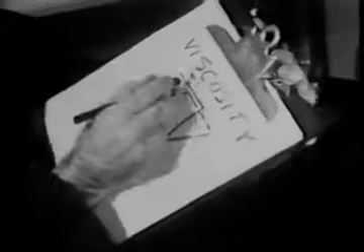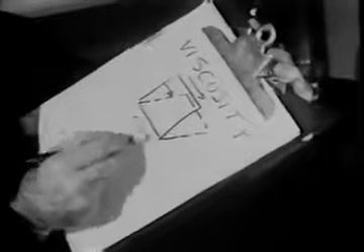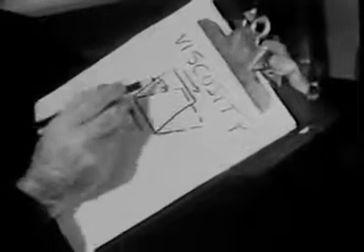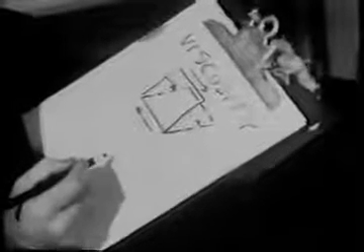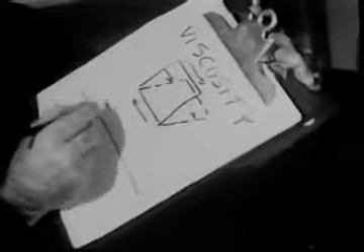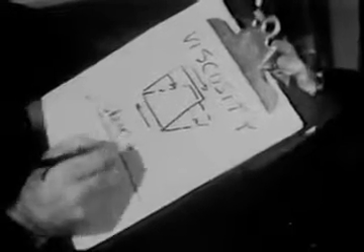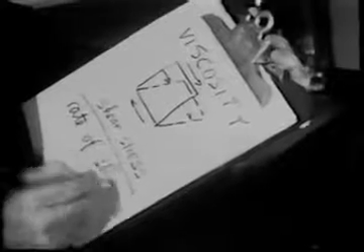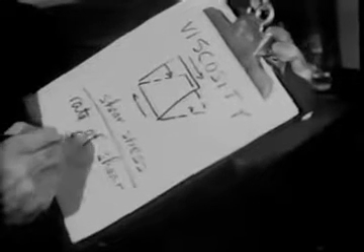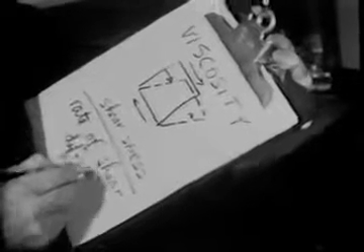In fact, we define the viscosity as the ratio of the shear stress to the rate of shear deformation. Viscosity is shear stress divided by rate of shear deformation.